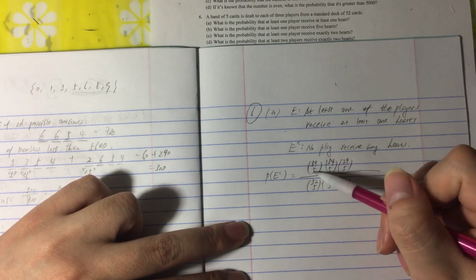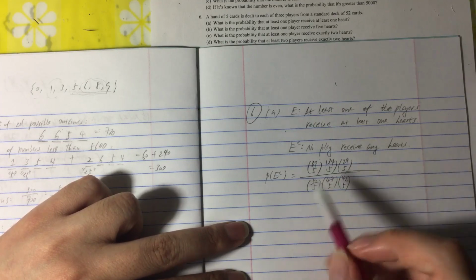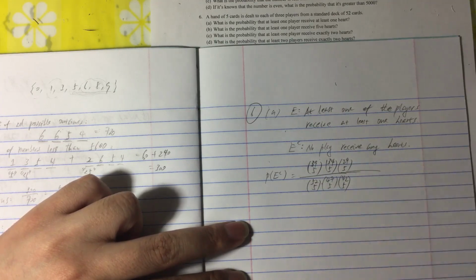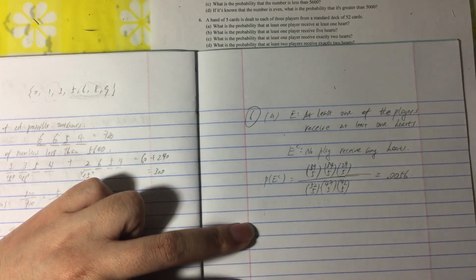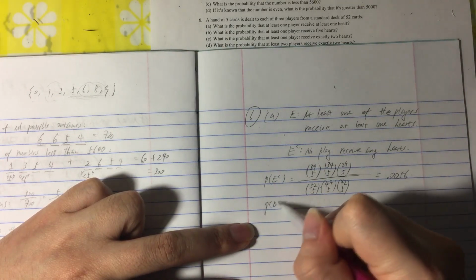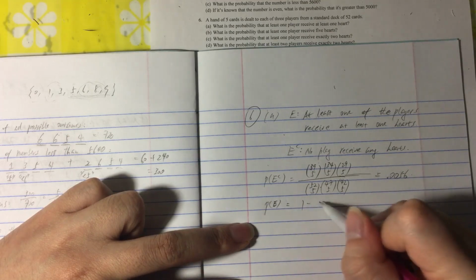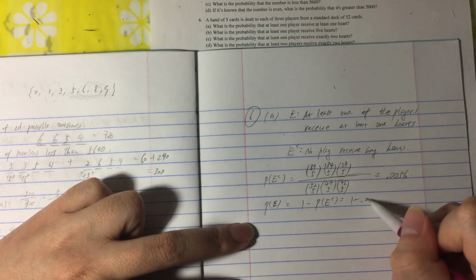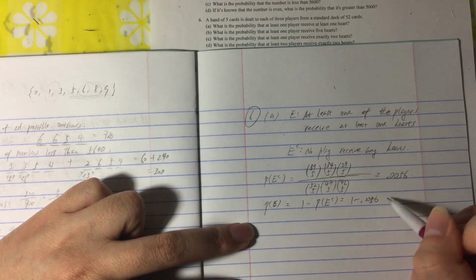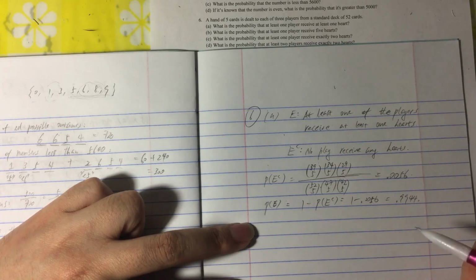So that's the number of ways. The first player makes choice, second player makes choice, third player makes choice. Then by counting principle, multiply them together. Here I use my calculator. I get 0.0056. Then for probability of E, I use 1 minus probability of E complement. That's 1 minus 0.0056, which is 0.9944. That's the probability that at least one player receives at least 1 heart.